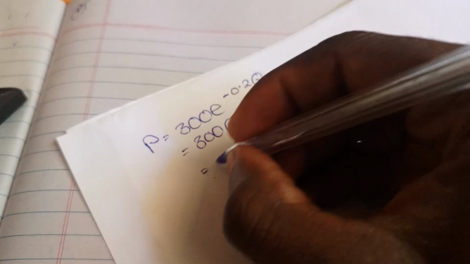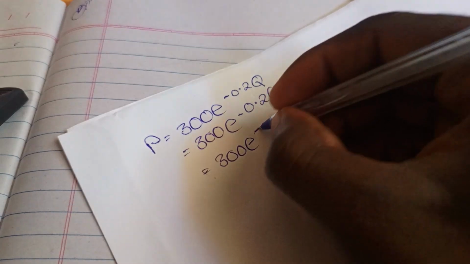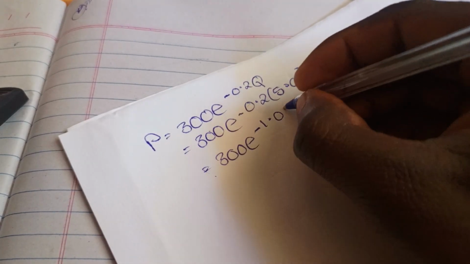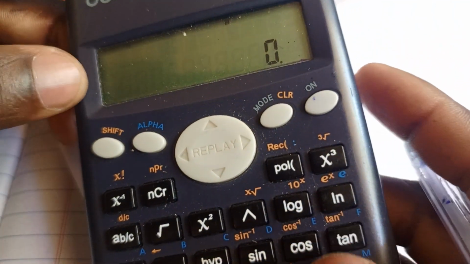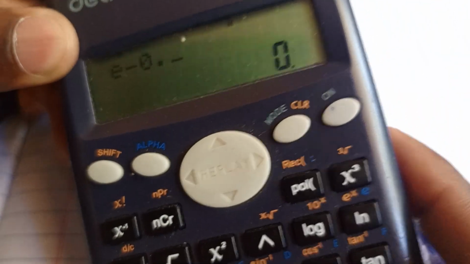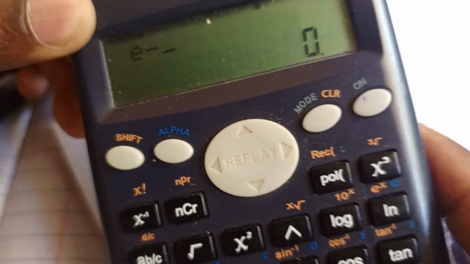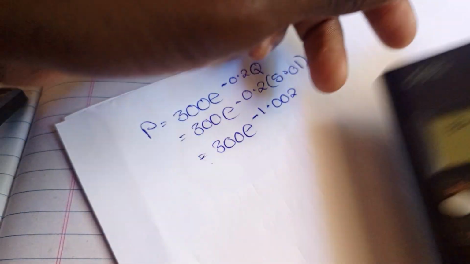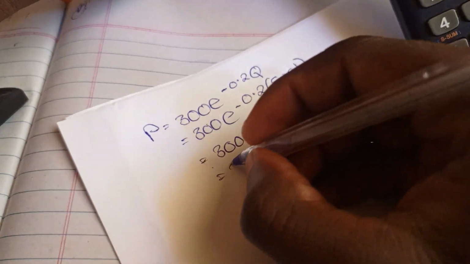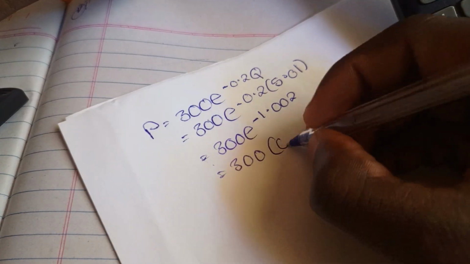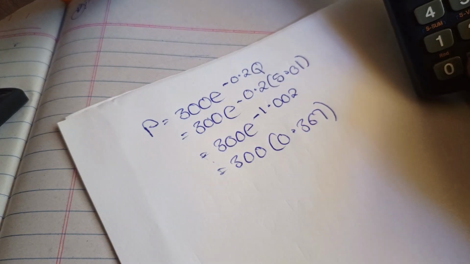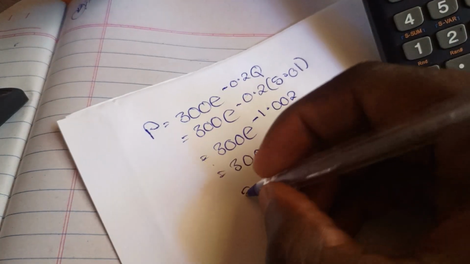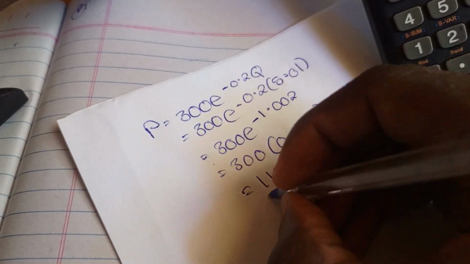You will get your answer to be negative 1.002. Then if you are using a calculator of such kind, you will punch shift exponent, then you get e^(-1.002), which is giving you 0.367. Then you multiply 300 by 0.367, and it will give you 110.1.